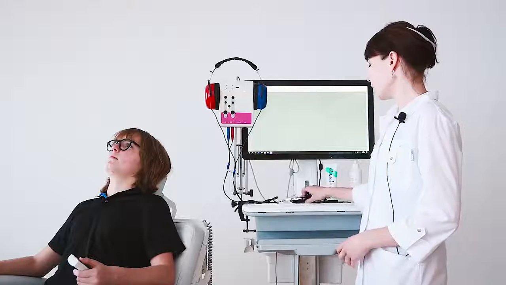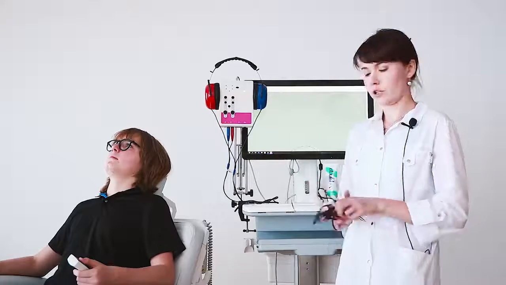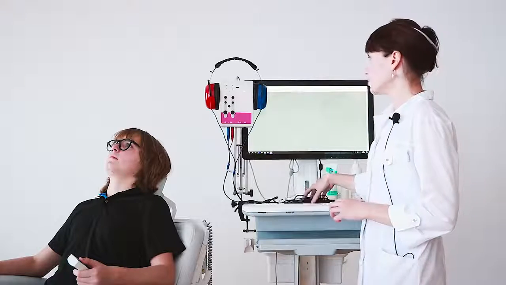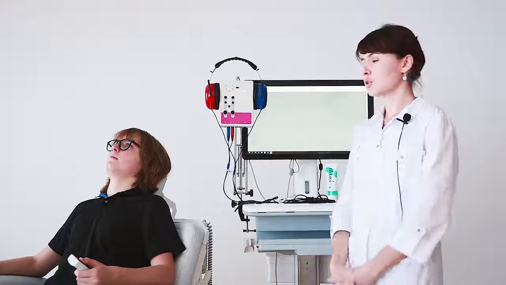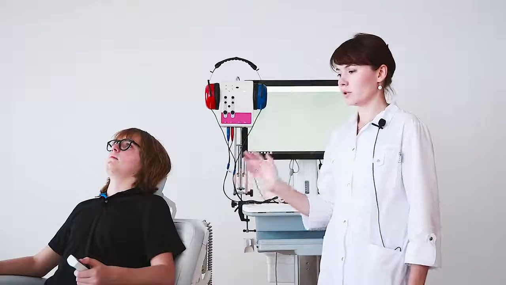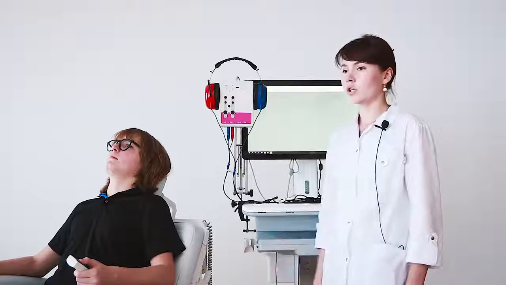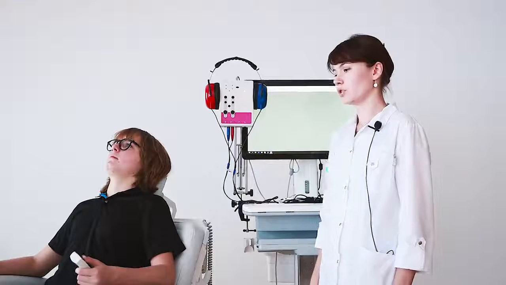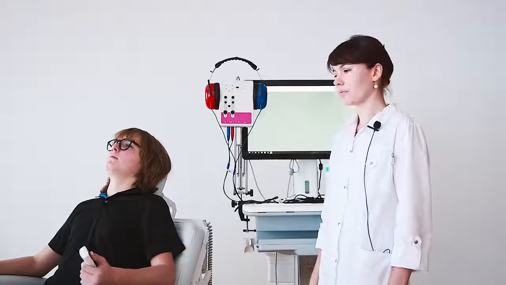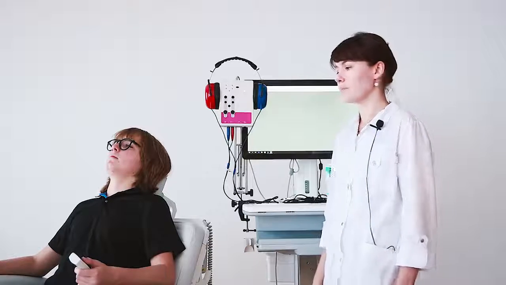For the bone conduction study, we can use a bone vibrator stimulator. Today we will use headphones. Firstly, we connect it to our amplifier, and we give a special patient's button to the patient to check. Then the patient gives the response to the stimulus. Actually, you always need to perform this test in a soundproof room.